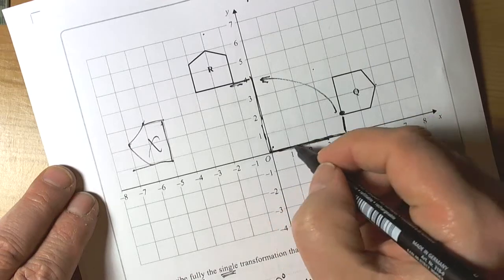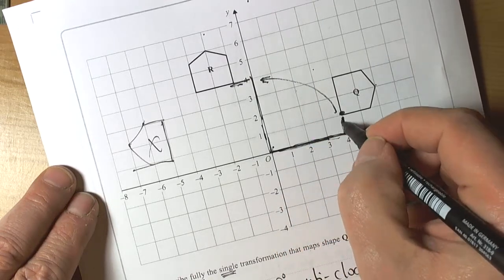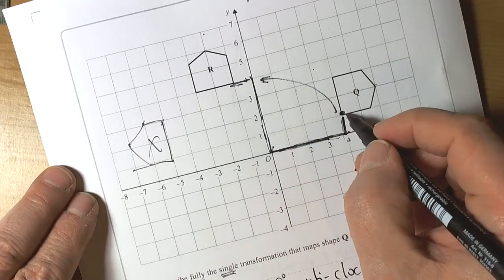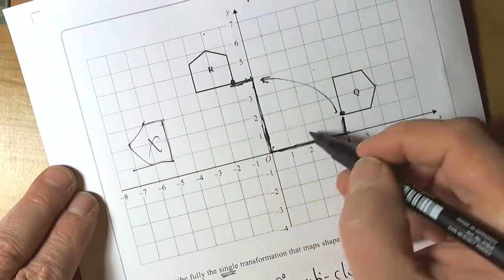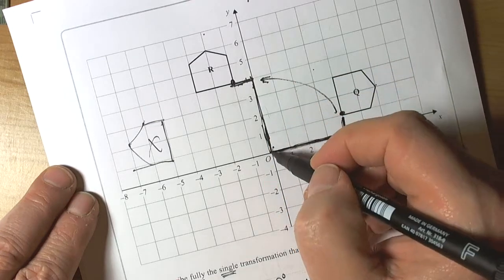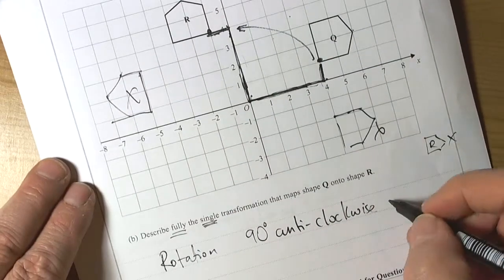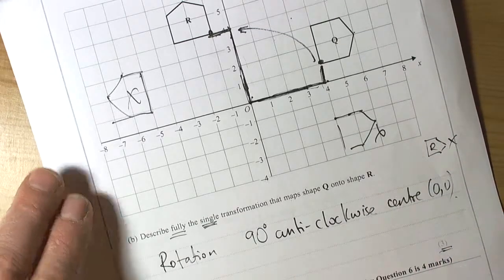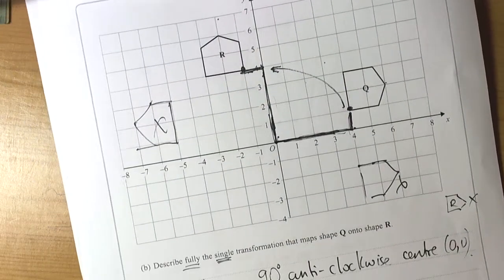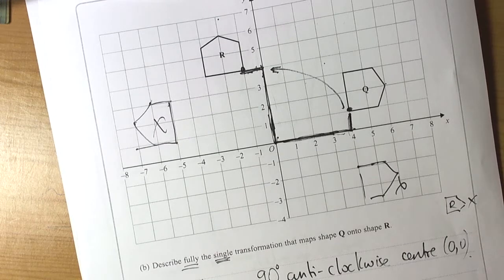And we can see from the way I've demonstrated using the L approach that if I pick this shape up at that corner and I rotate it 90 degrees anti-clockwise, then we can see that its centre was 0, 0. So centre 0, 0. So that's just a quick example of working with transformations at GCSE level.